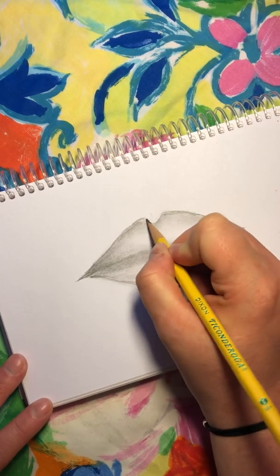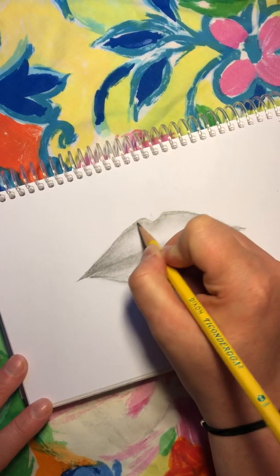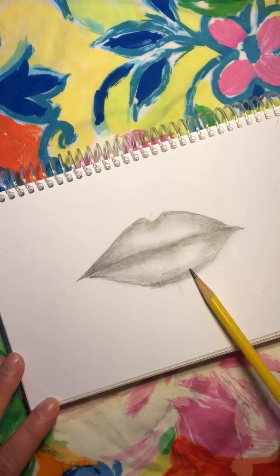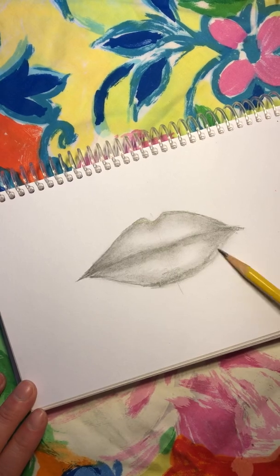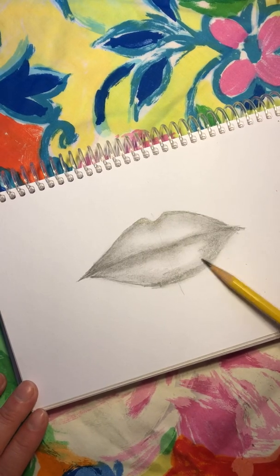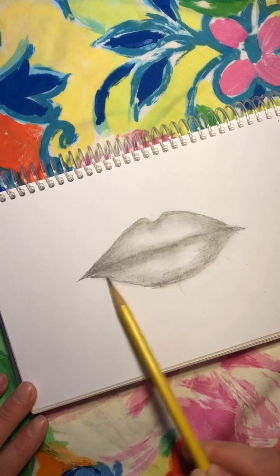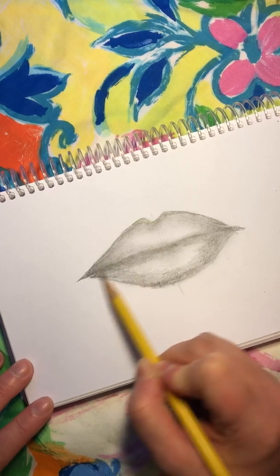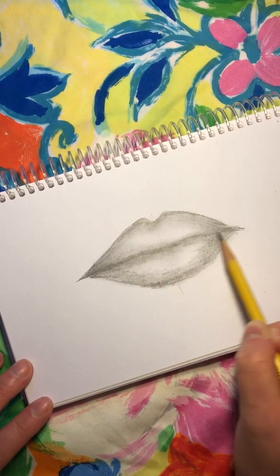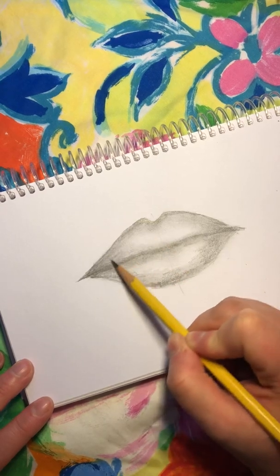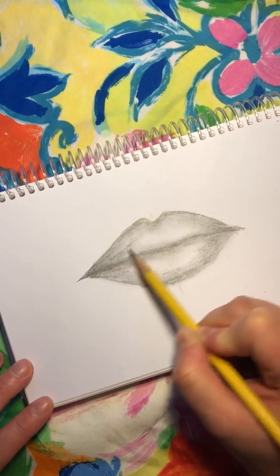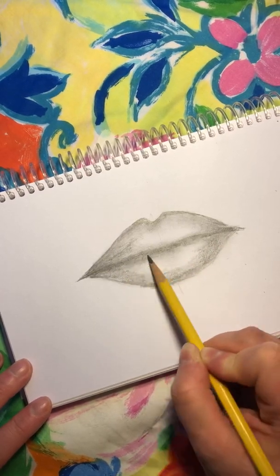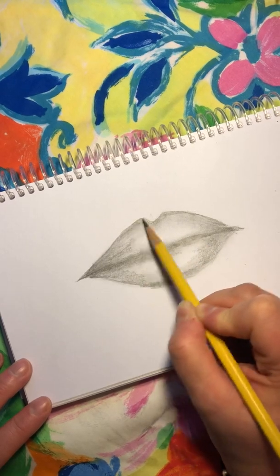Make sure you have an eraser handy. You will need it to kind of erase some of those bright highlights in certain places on the lips. And these values are not going to be exactly what you have in your drawing. It all depends on that reference image that you choose.